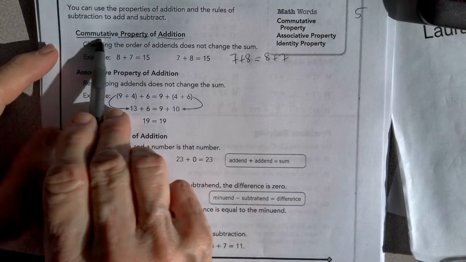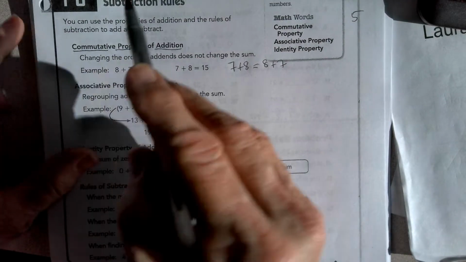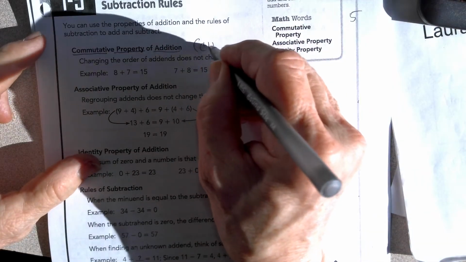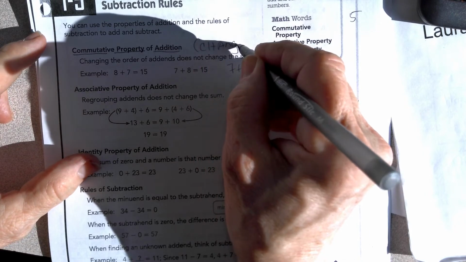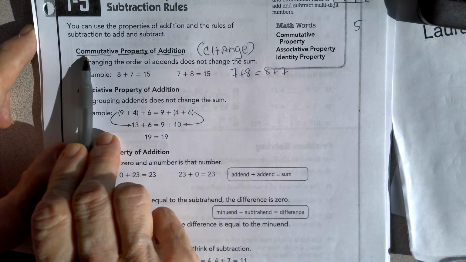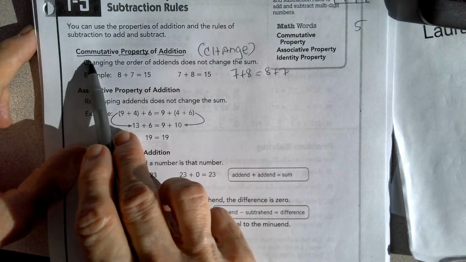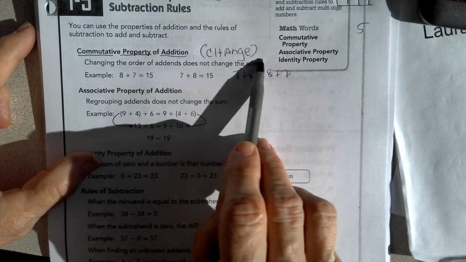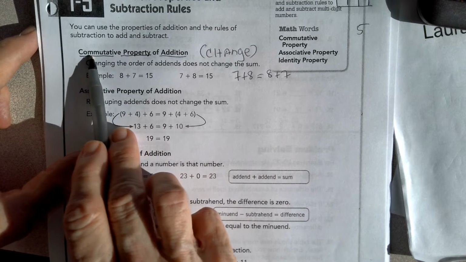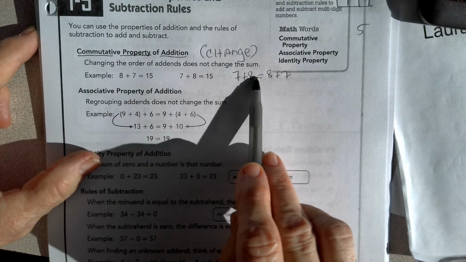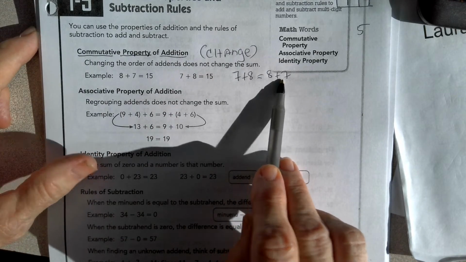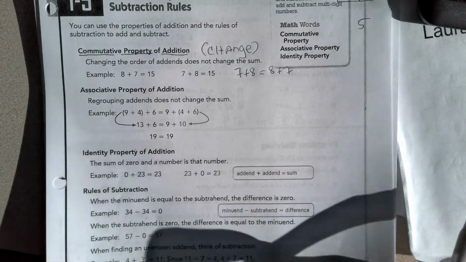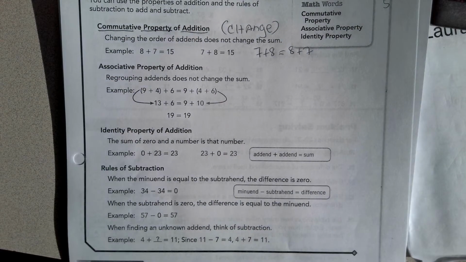So what you can also do is put the word change, because commutative starts with C, change starts with C. So this might be helpful for you to remember what that property is. The order of the numbers change.